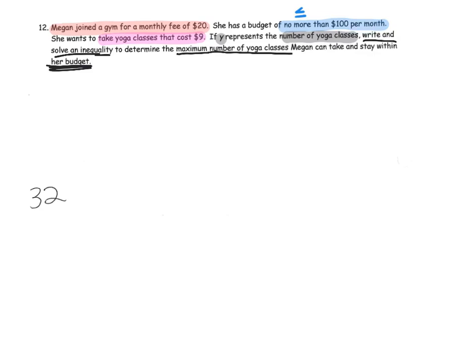All right, so again, let's read that over. We have a monthly fee of 20 bucks. So I have to pay this $20 fee no matter what. Her budget is no more than $100. She also wants to take these yoga classes. So these yoga classes cost $9, and we said let Y represent the number of yoga classes. So I have plus 9Y.